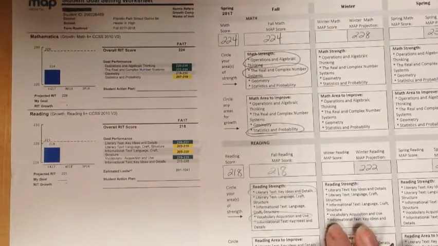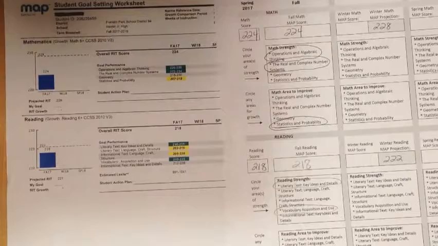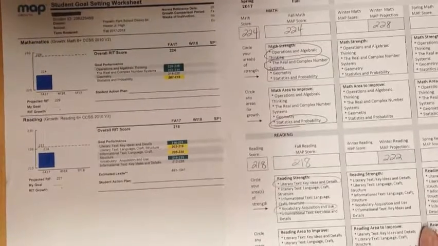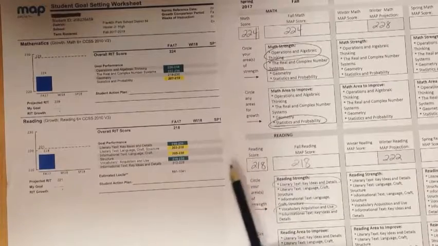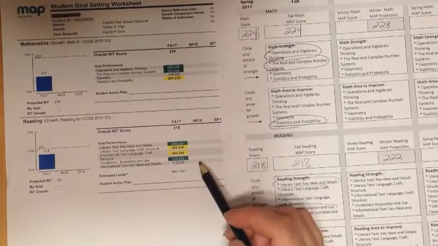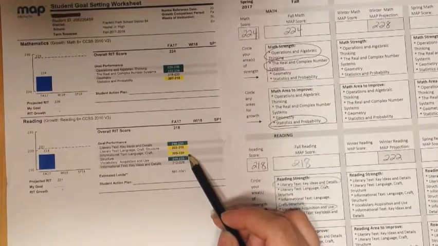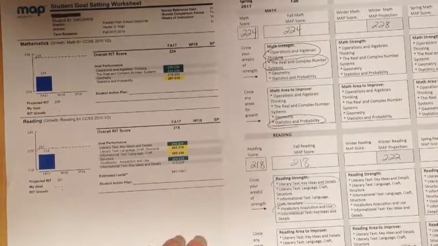Next, we are going to take a look at your areas for growth. These areas will be highlighted in yellow. You may have 0, 1, or 2 areas of growth. If no areas of growth are highlighted, then look for a category that has the lowest score range. Circle your area of growth on the goal setting worksheet now.